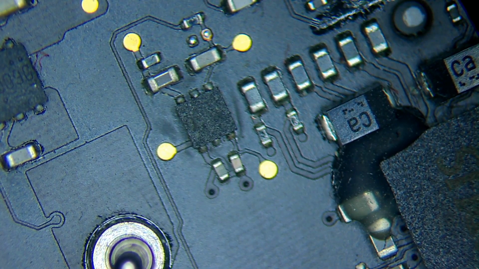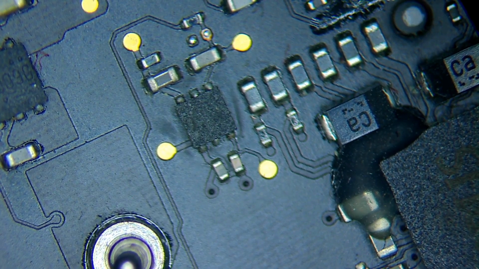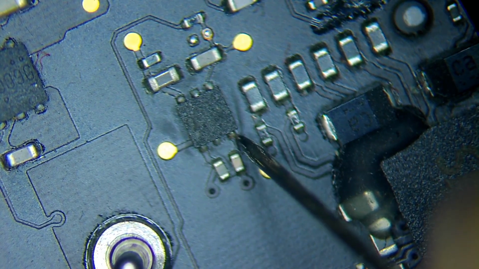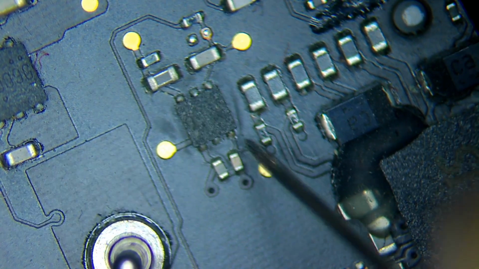And as I can see on the board view right here, okay, the red probe on the ground, and we are gonna start measuring. This one is not shorted.